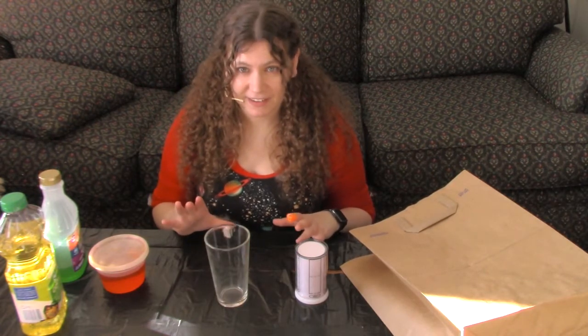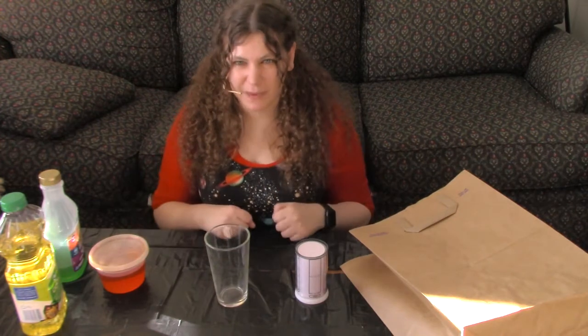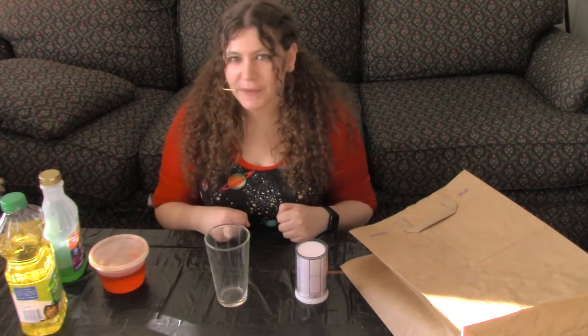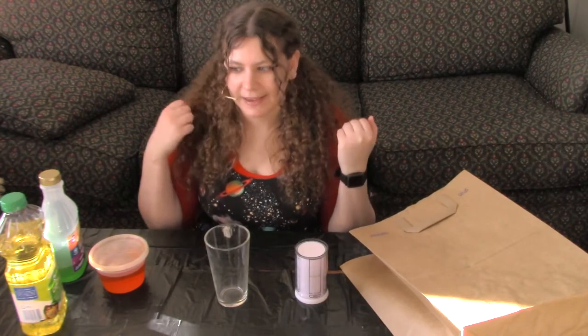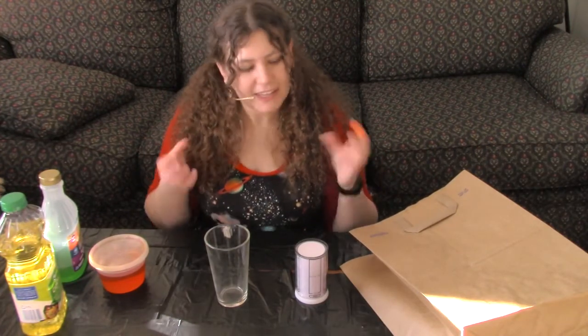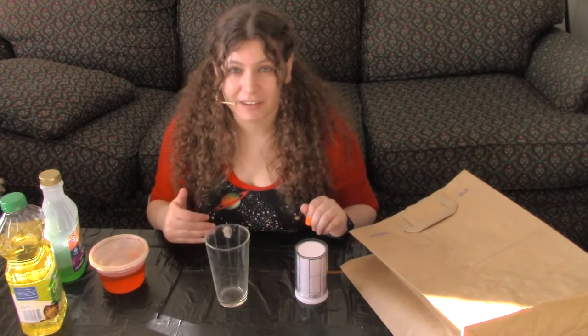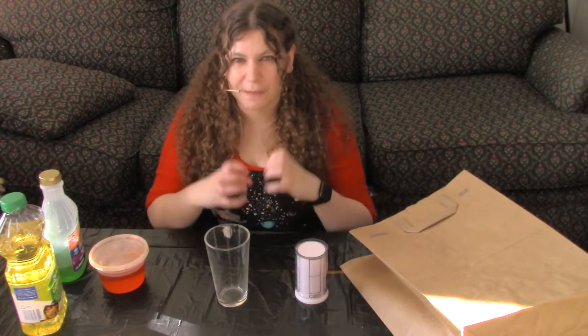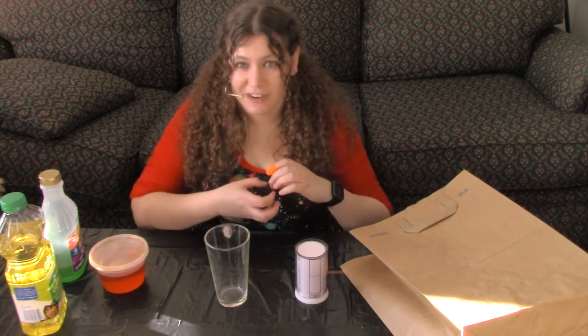density. So density has to do a lot with how much stuff is packed into an object. If you imagine two things that are the same size, like a baseball and a styrofoam ball, even though they're about the same size, one of them is an awful lot heavier. And that's because there's more stuff packed into it. A baseball is heavier because it's denser. There's more stuff in it.